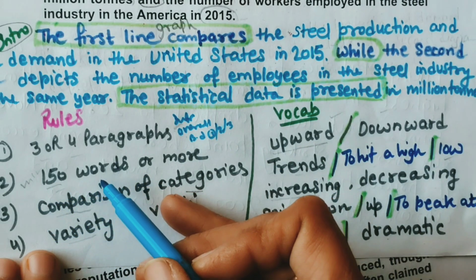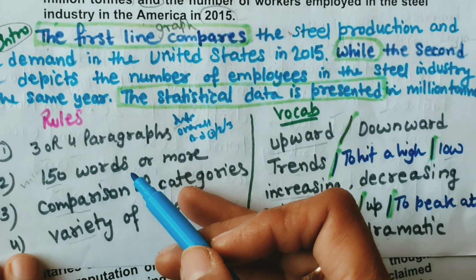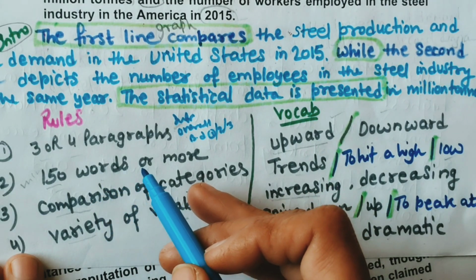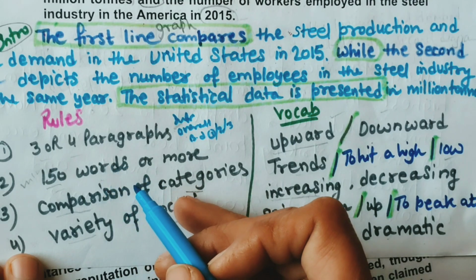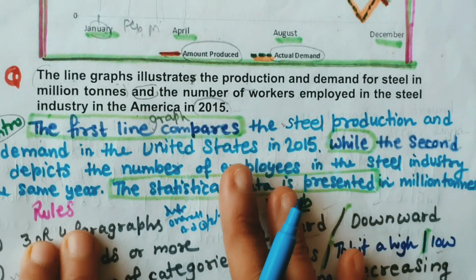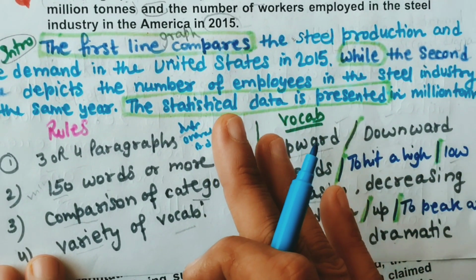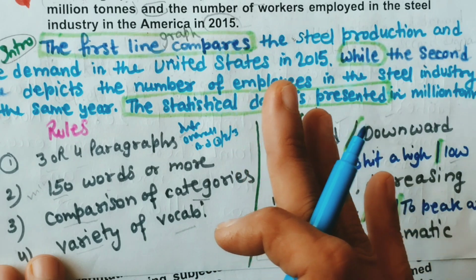And if your words are coming out 140 or 145, especially for map diagrams, then there is no worry about it. But in line graphs, where you have been provided two diagrams, your words will definitely go around 200, 220 or 230. But probably your information should be correct.